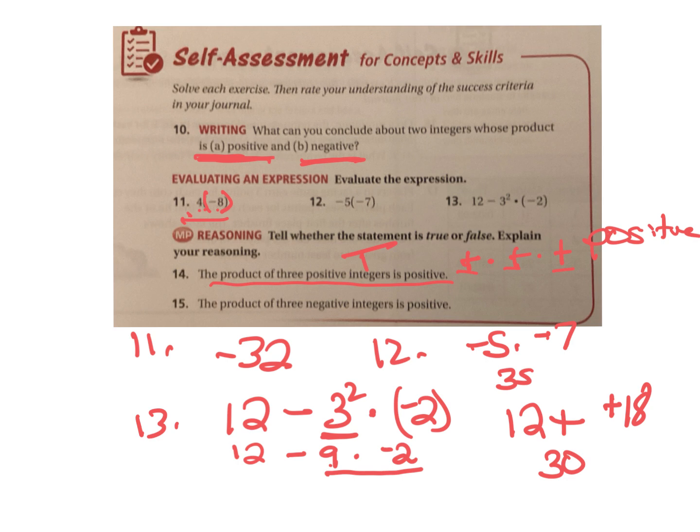Now, 15. The product of 3 negative integers is positive. So if I have a negative and a negative, and I'm multiplying those together, is it going to be positive? Well, this negative times a negative, 2 that are the same, that's a positive, and then times this negative, it's going to be a positive times a negative, always negative. If I would do these two together, those two negatives, they're going to be a positive times this negative, then it's a negative. So this one, 15, is false.